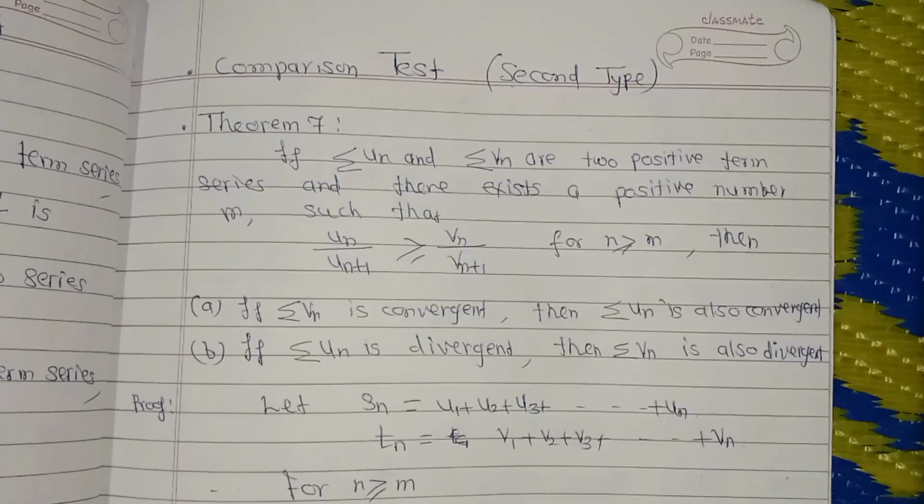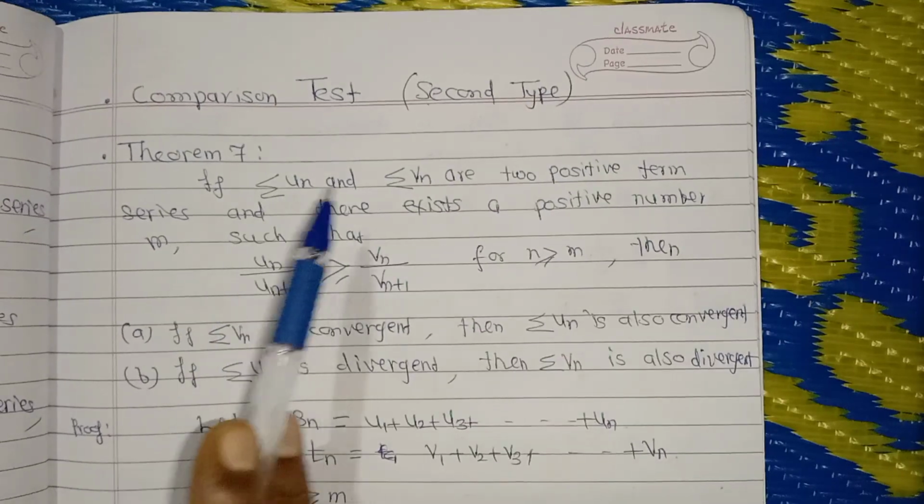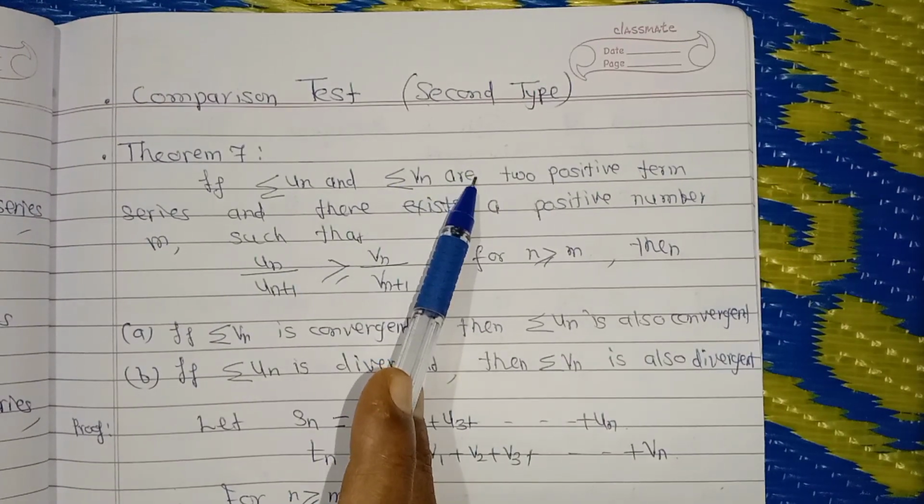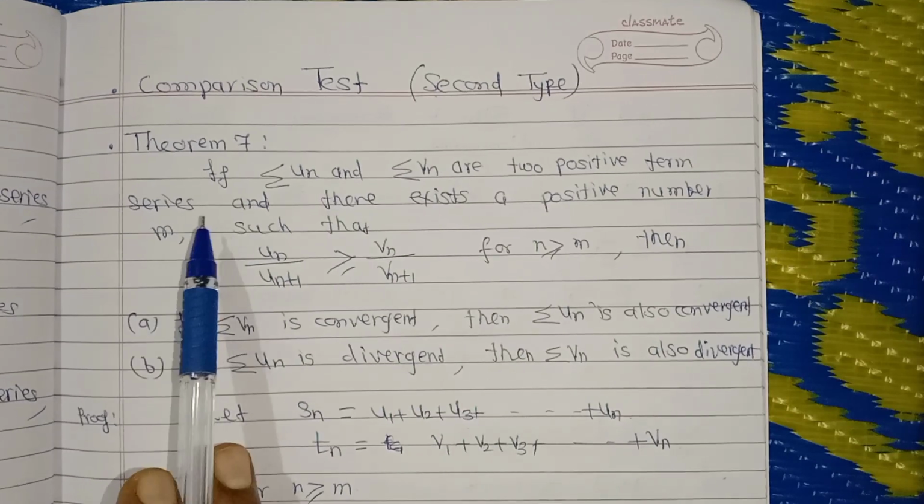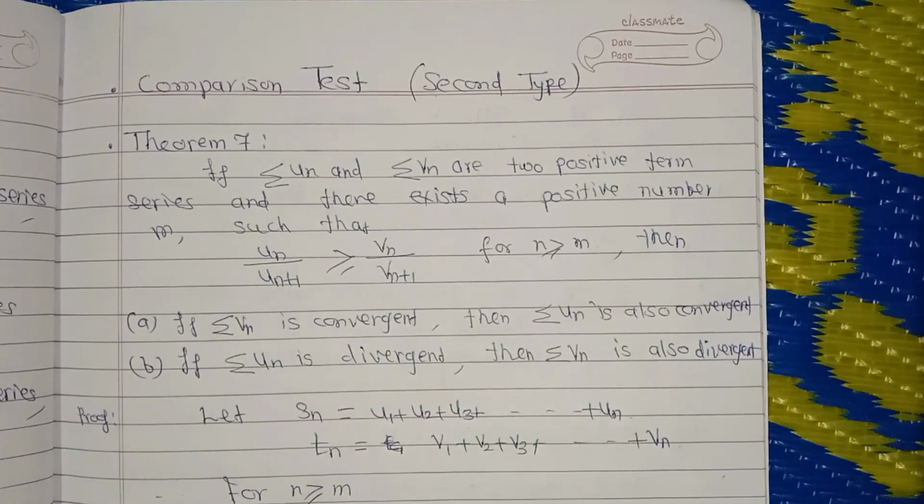Now we consider comparison test of second type in the form of theorem 7.